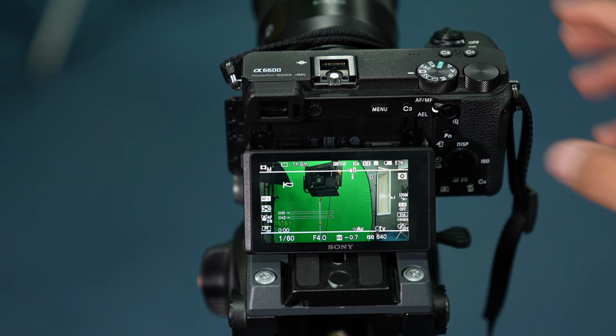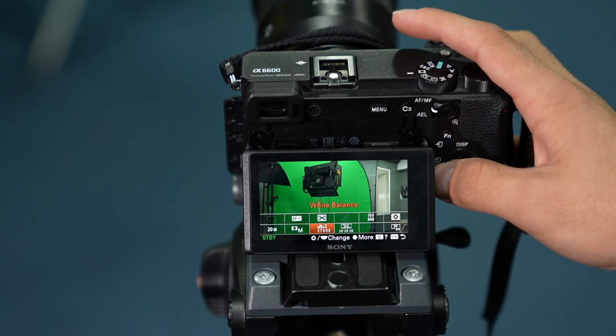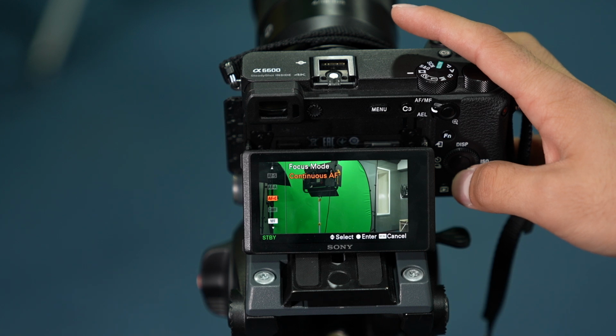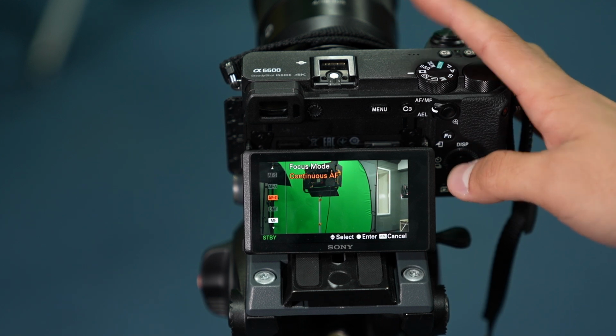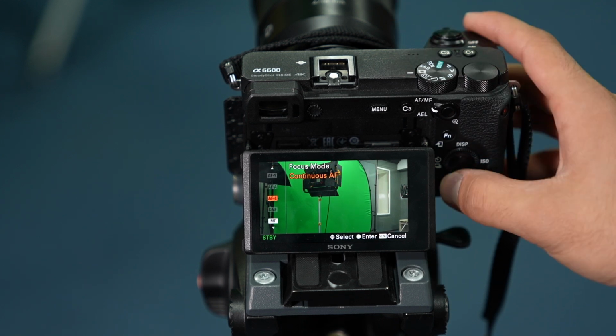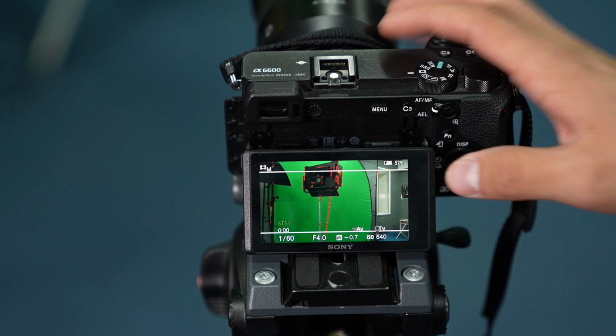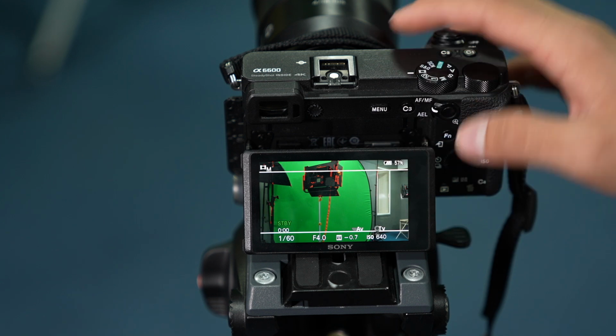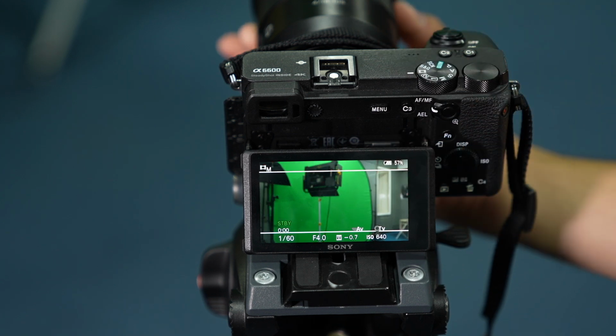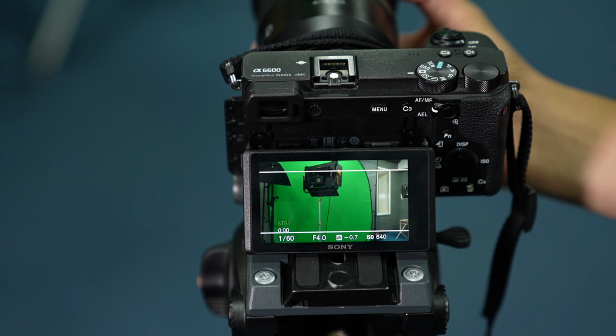Okay, so what does MF mean? It's after the menu, after main focus. You put it from AF to MF. AF is continuous autofocus, and here is the manual one. If you put it on manual, we can see the peaking here, where the focus is now. Not every camera has peaking on, so you have to go to the menu and turn it on.